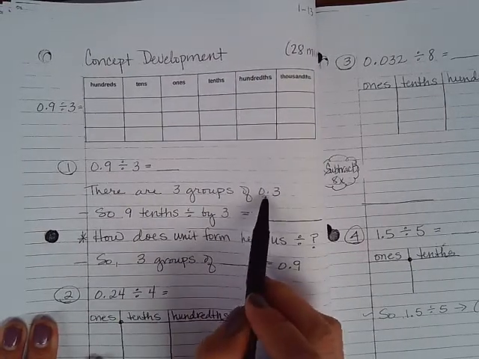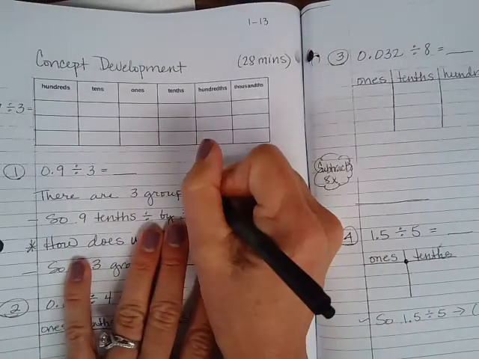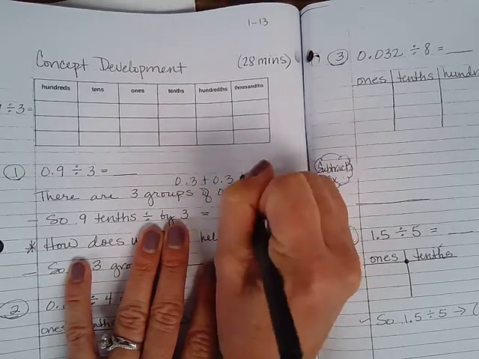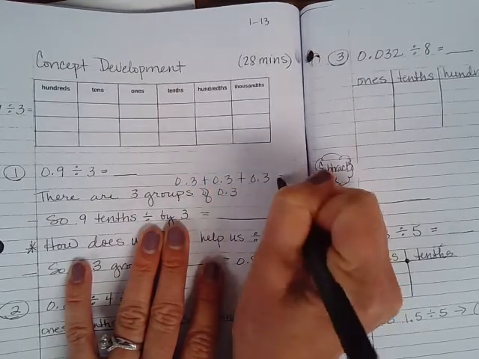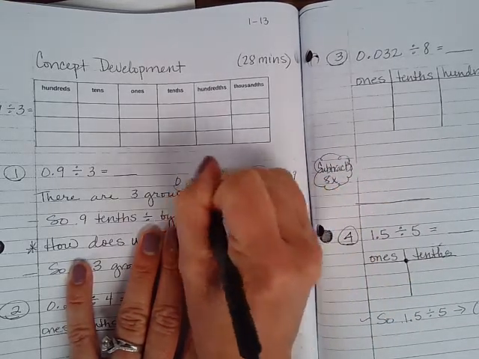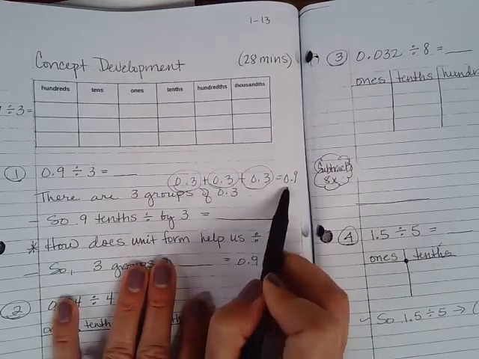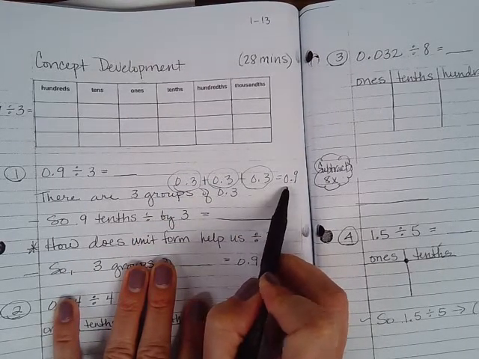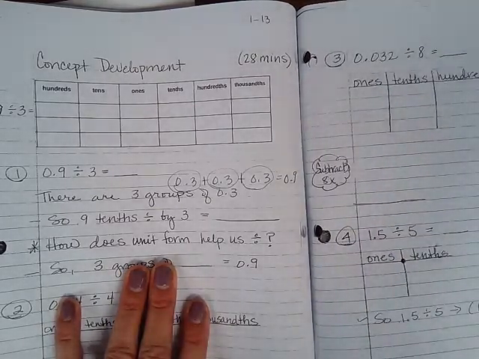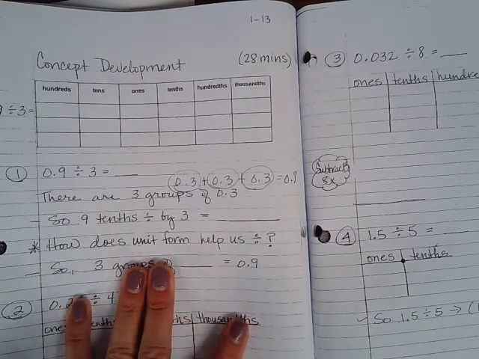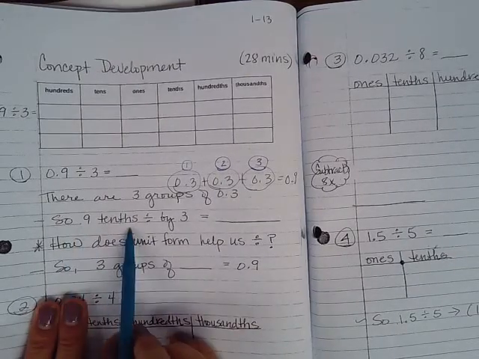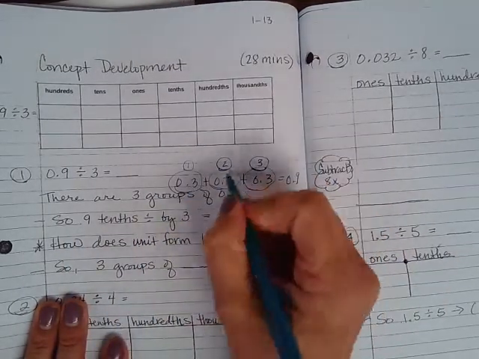Think about the repeated addition: 0.3 plus 0.3 plus 0.3 would equal 0.9. There are 3 equal groups of 0.3 in 0.9. Make sense? Give me a thumbs up if that makes sense. So 9 tenths divided by 3 is 3 tenths.